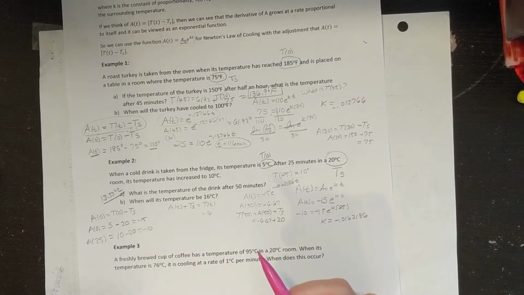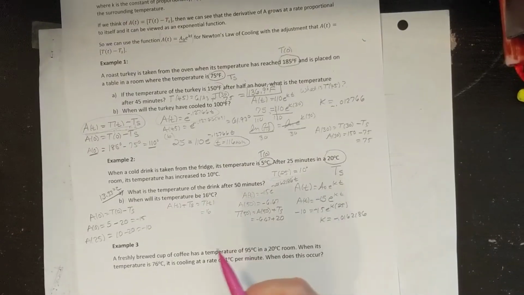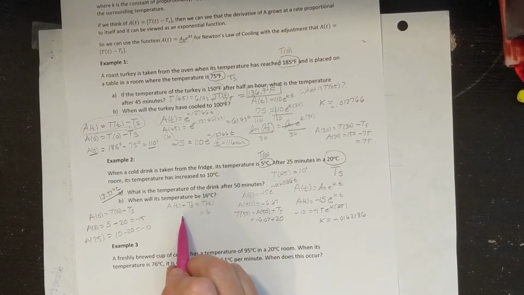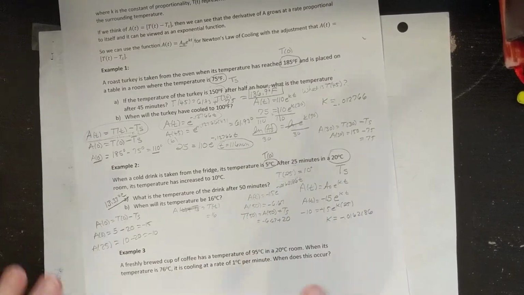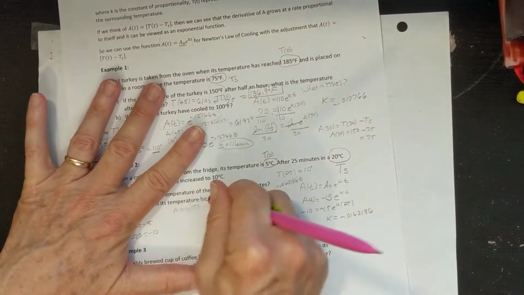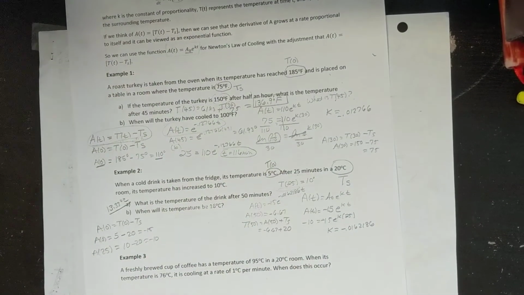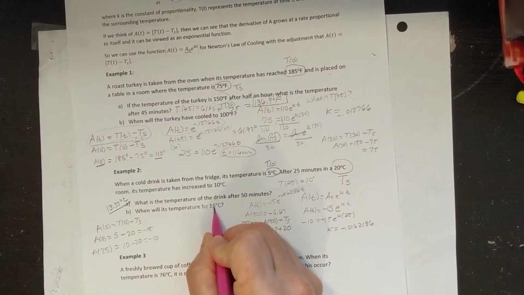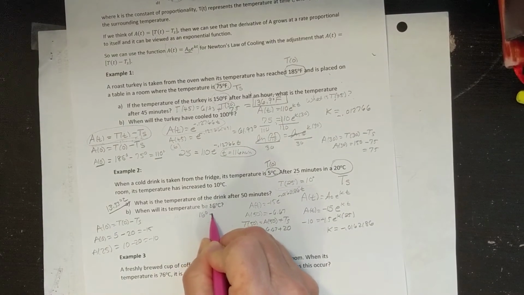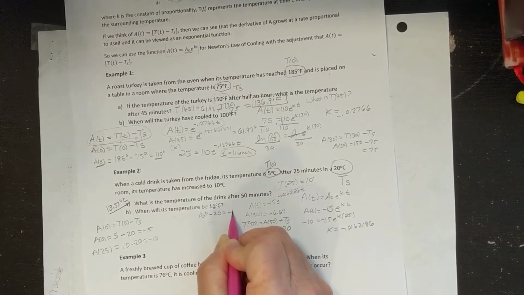I'm sorry, when I put it in my function A, I have to take 16 and adjust it by subtracting the surrounding. So I take 16 minus the surrounding 20, which gives me negative 4.